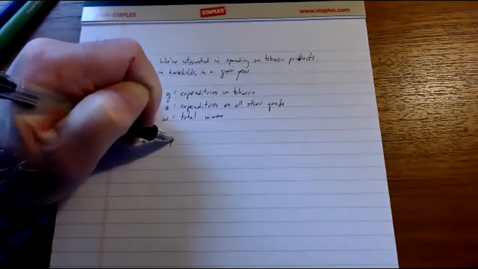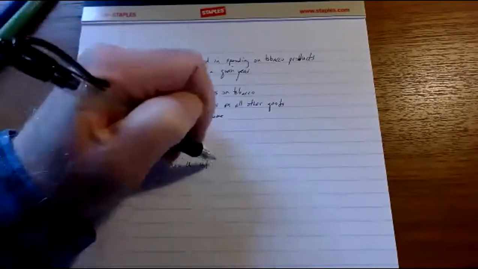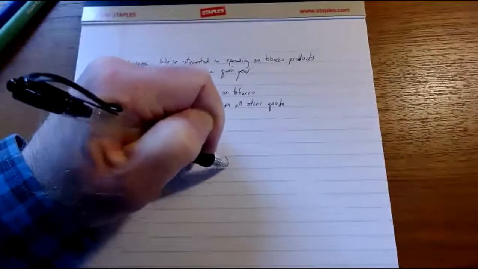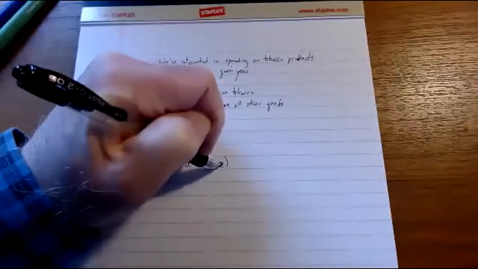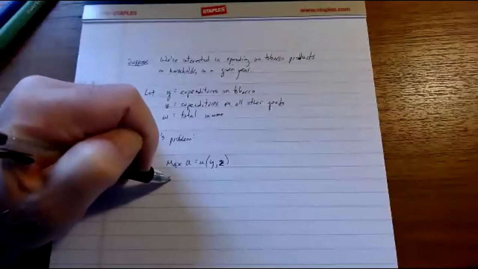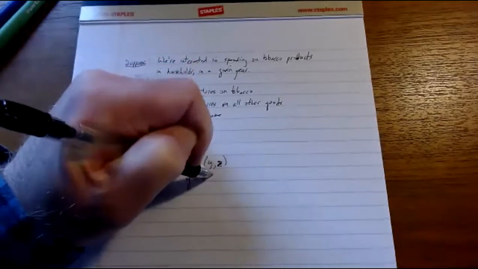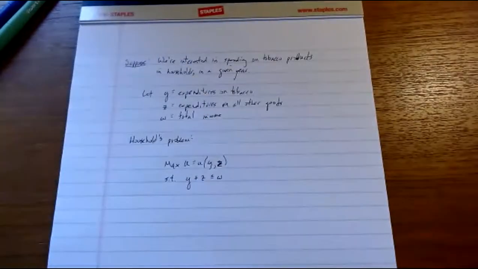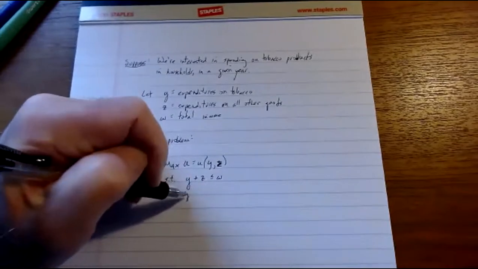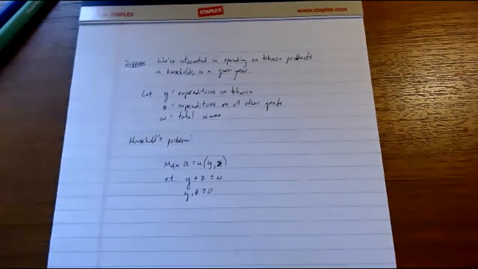The household's problem is to maximize utility, which is a function of expenditure on tobacco and expenditure on all other goods, Z, subject to the constraint that Y plus Z have to be less than or equal to W. Can't spend more than your income. And Y and Z have to be non-negative.